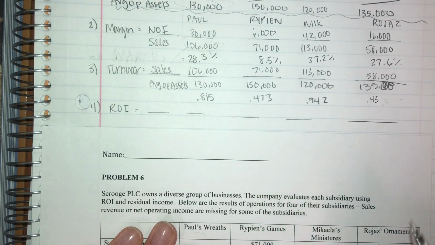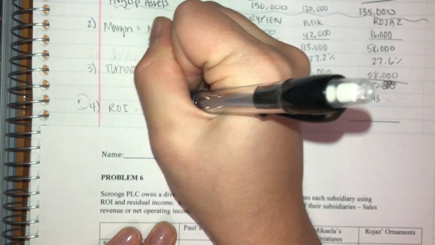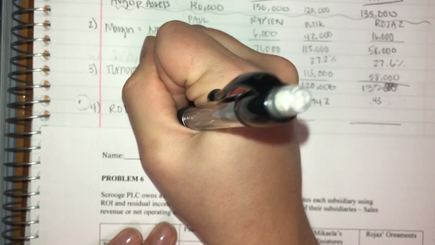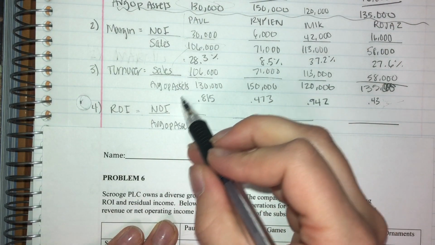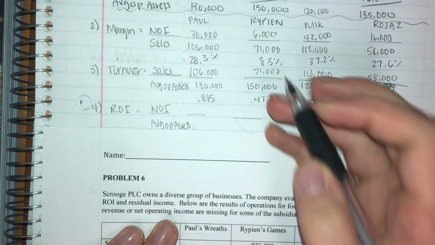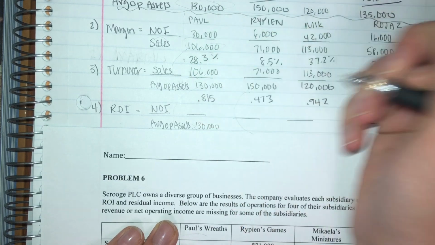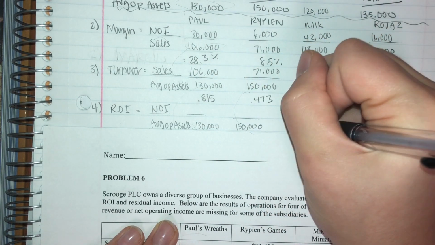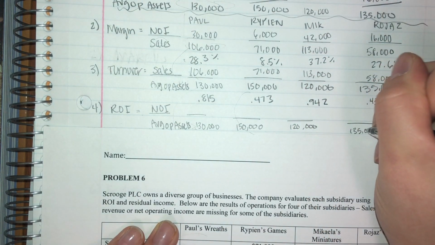Okay, so now the fourth part asks us to determine ROI. ROI's formula is net operating income over average operating assets. Again, it's kind of nice, we can just pull these numbers down here. It's just for ease, so we don't have to keep pulling the paper up to the top to see what we're trying to find. So I'm filling in all of those numbers.